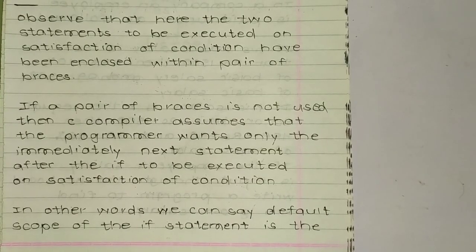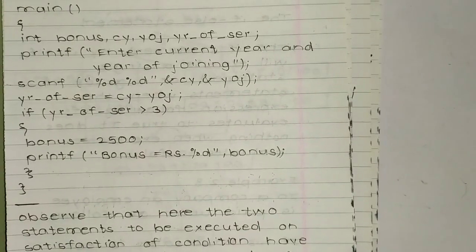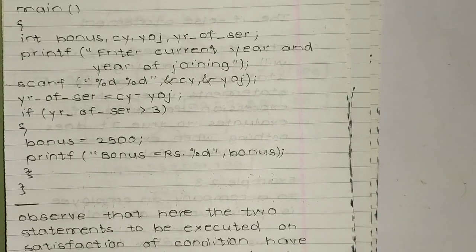That means the main function was in one pair of braces and the if statement was in another. So here we can see in the last and second last lines there are two closing braces. The last brace is for the main function and the second last brace is for the if statement.